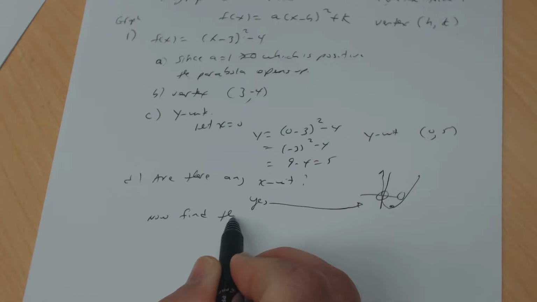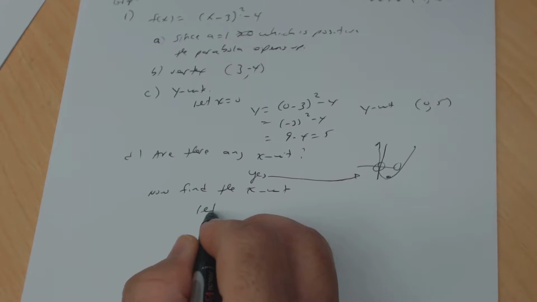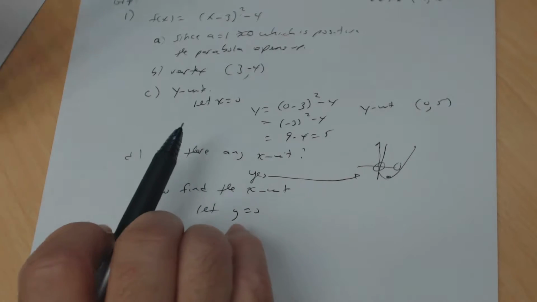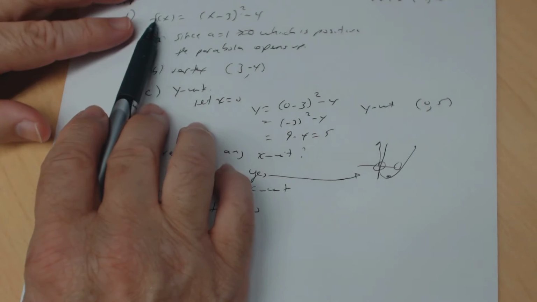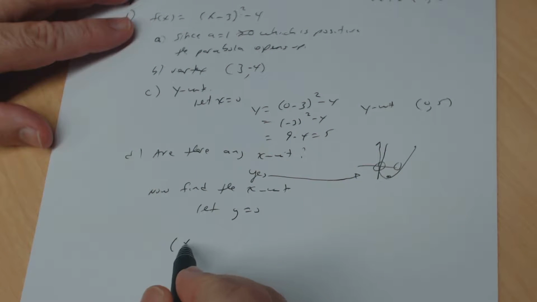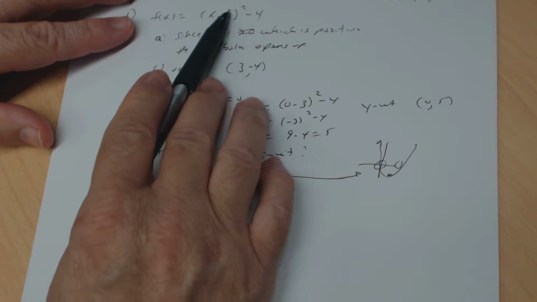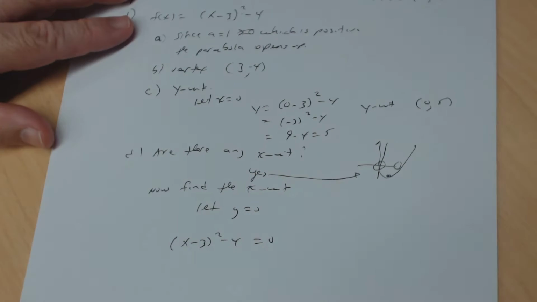All right, so remember, to find the x-intercepts, you can let y equal 0. And remember, y is the same thing as f of x, so this is going to be 0. So we're going to get this function here. So we get x minus 3 squared minus 4, and that has to equal 0. So all I'm doing is setting this equal to 0.